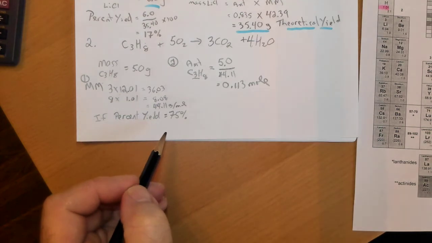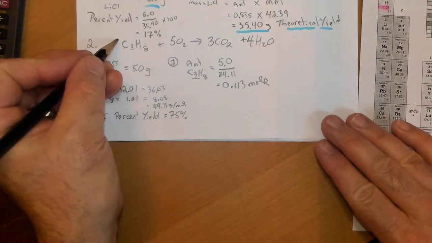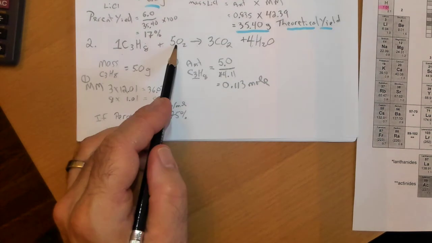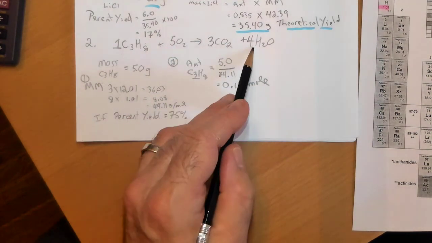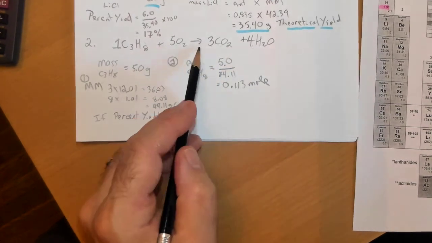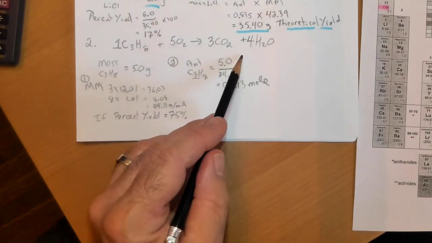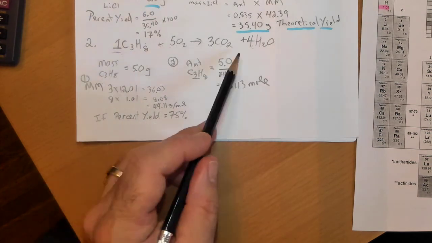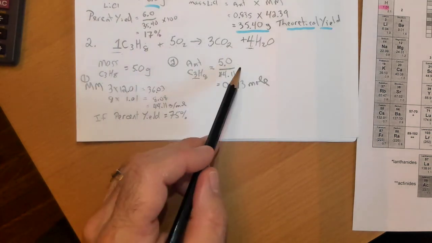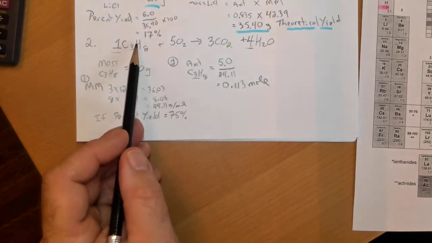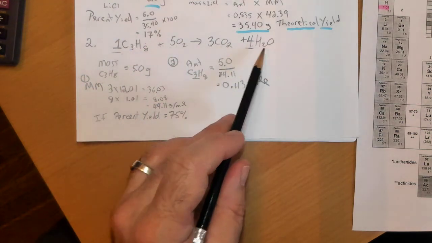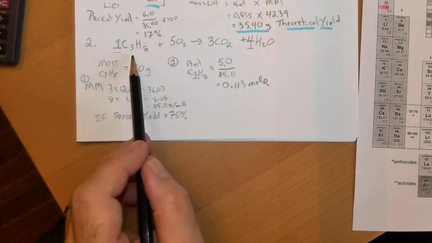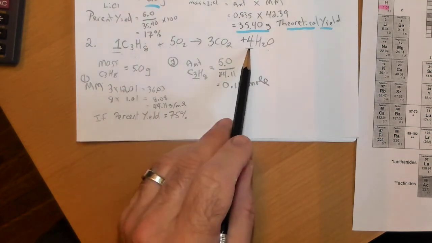Now this is where it gets interesting because unlike the other equation, there's a 1 here. For every 1 C3H8, it reacts with 5 O2s to make 3 CO2s and 4 H2Os. It really doesn't matter how much of these there are. In this question, they only want to know about water. And what this is saying is that for every 1 molecule of C3H8, it produces 4 molecules of water. Or 1 mole of C3H8 will produce 4 moles of water. Or whatever number of moles of this you have, it's 4 times as much water. That is, every time it reacts, for every 1 of these, you make 4 of those.